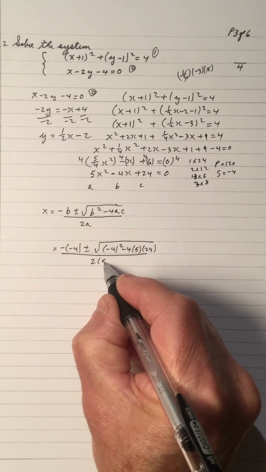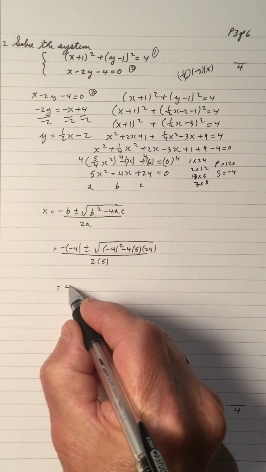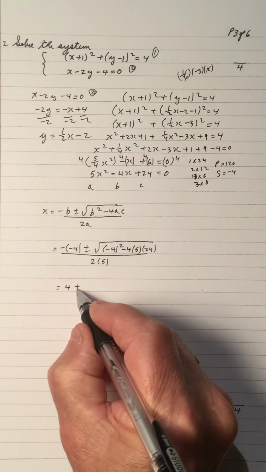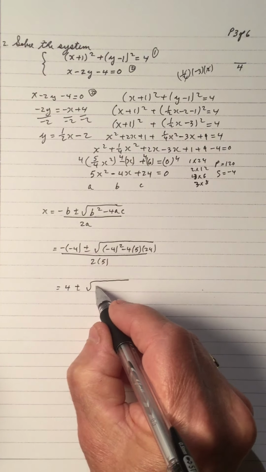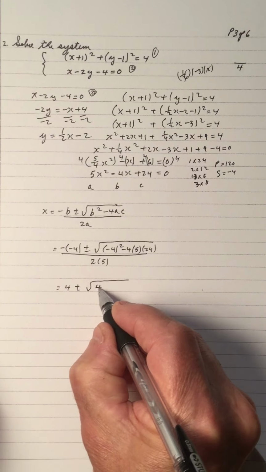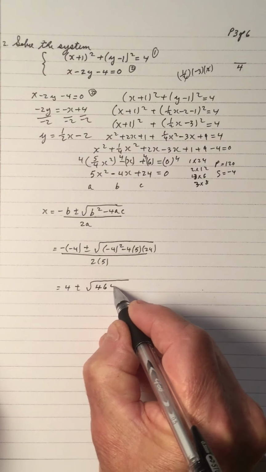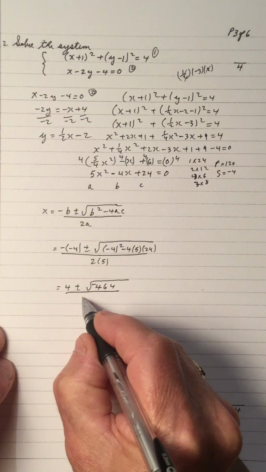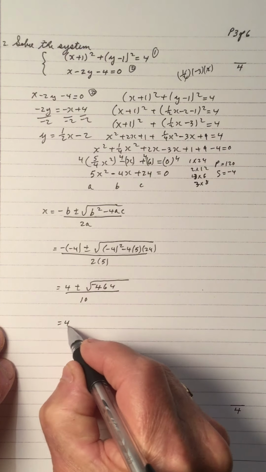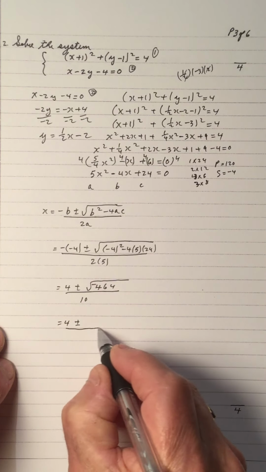A is 5. So that gives us negative of a negative is positive. And so when you work this out, you get 4 plus or minus the square root of negative 464, all over 10.